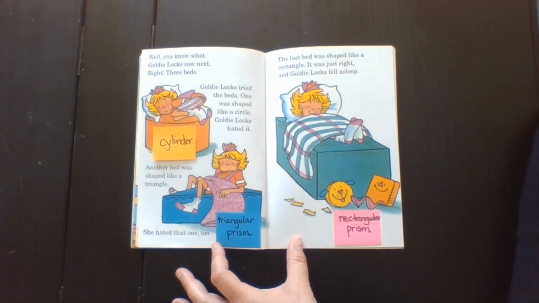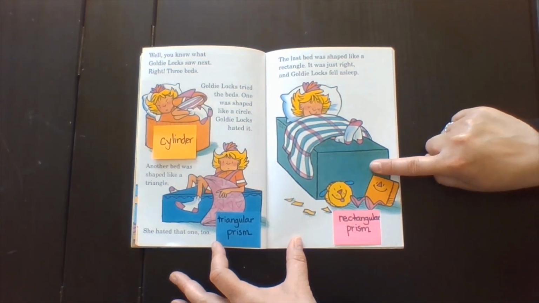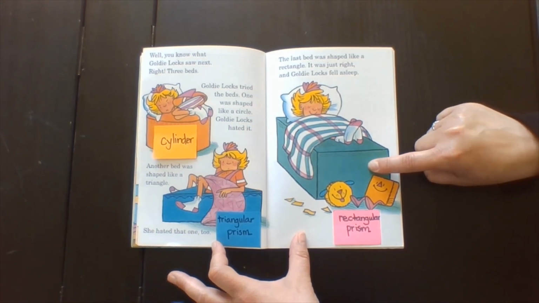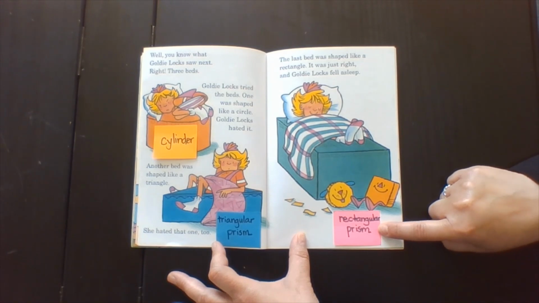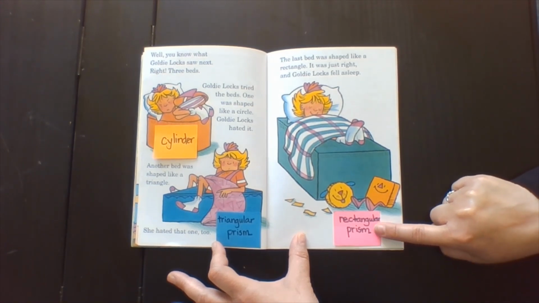The last bed was shaped like a rectangle. It was just right, and Goldilocks fell asleep. And we know that this 3D shape is called a rectangular prism.